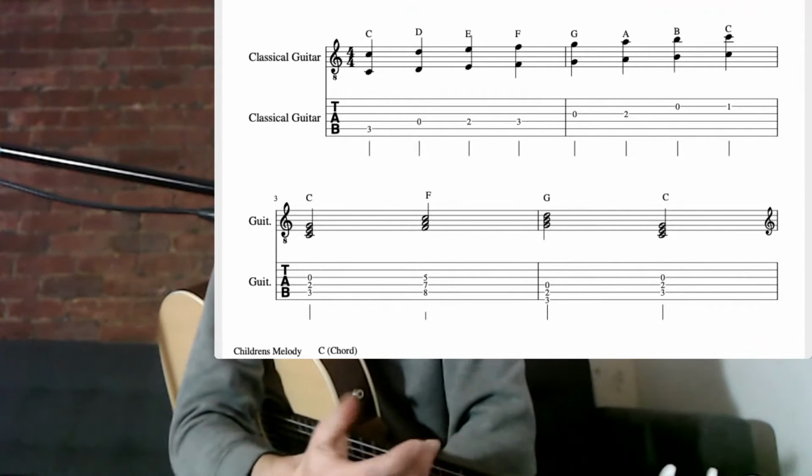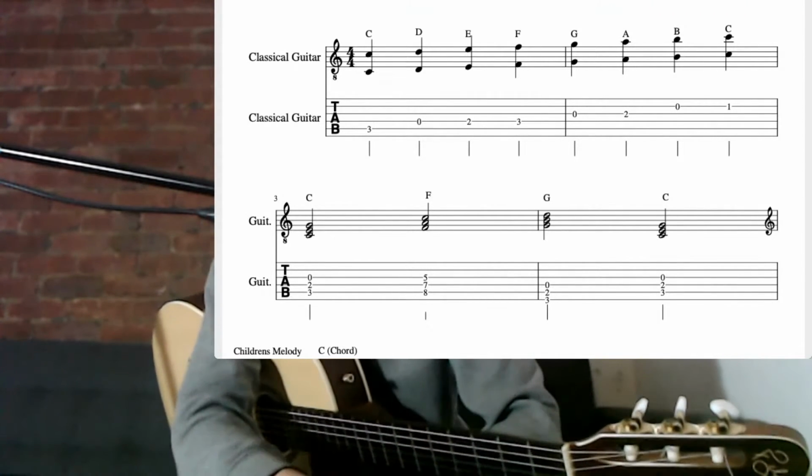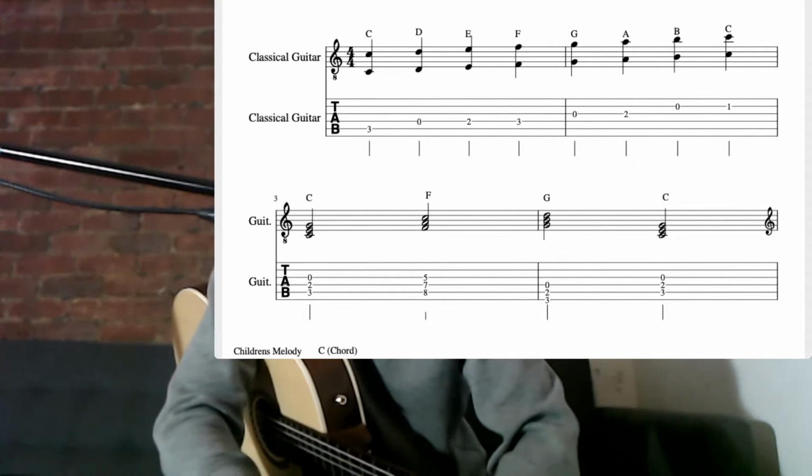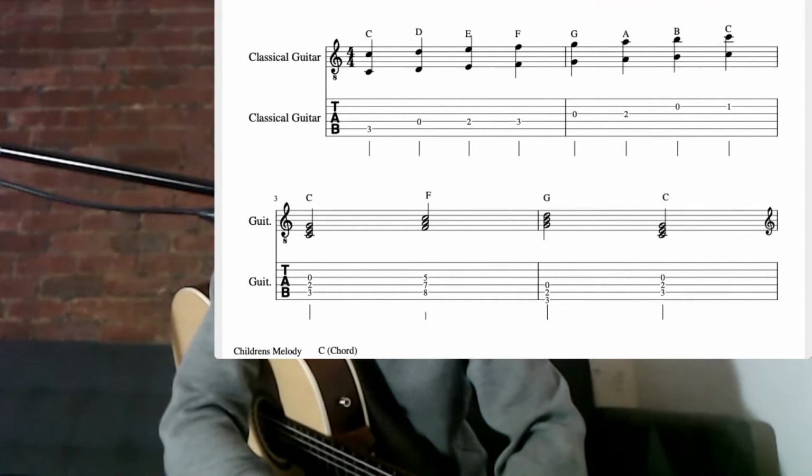So these chords all belong in the key of C. They're all made using notes from the key of C. And we could write simple melodies over them using other notes from the key of C, and it would sound good. It would jive. So that's what keys are all about.